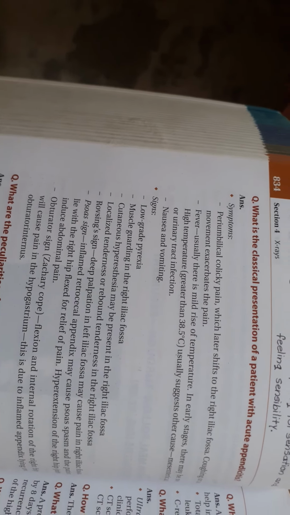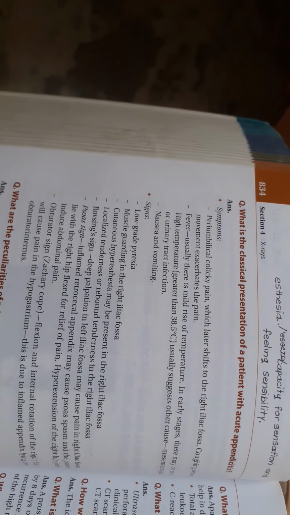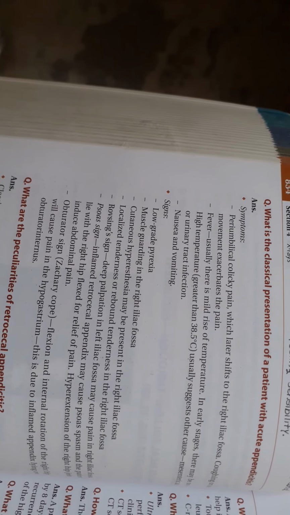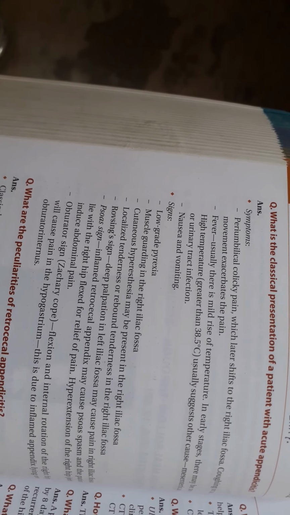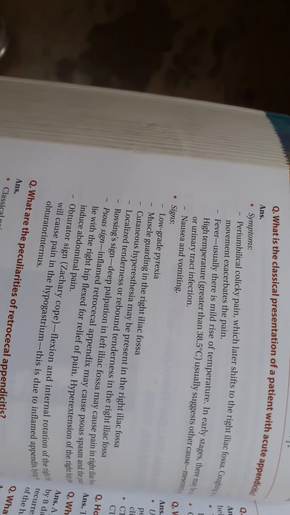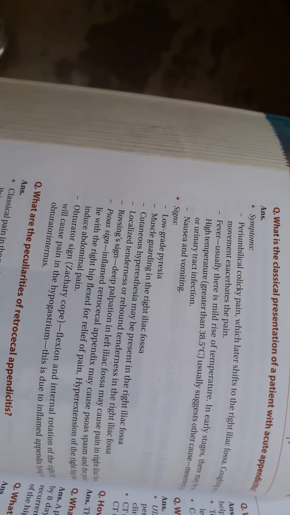Psoas sign: an inflamed retrocecal appendix may cause psoas spasm, and the patient will lie with the right hip flexed for relief of pain. Hyperextension of the right hip joint may induce abdominal pain. Obturator sign: flexion and internal rotation of the right hip joint will cause pain in the hypogastrium.